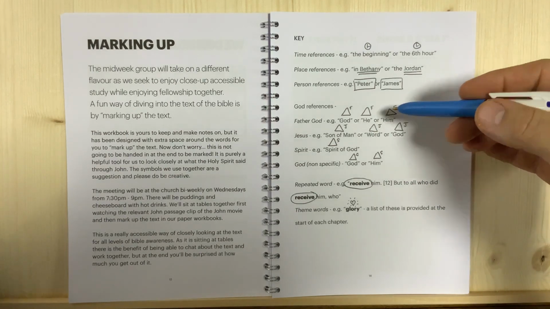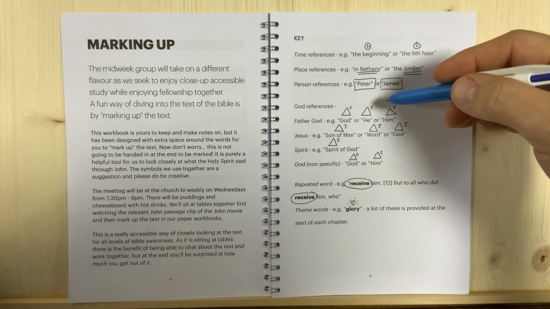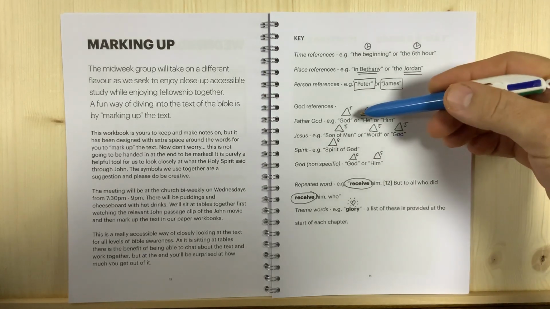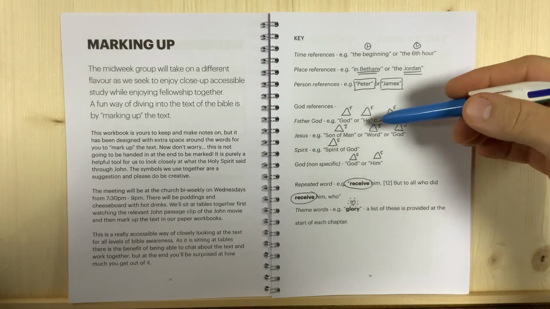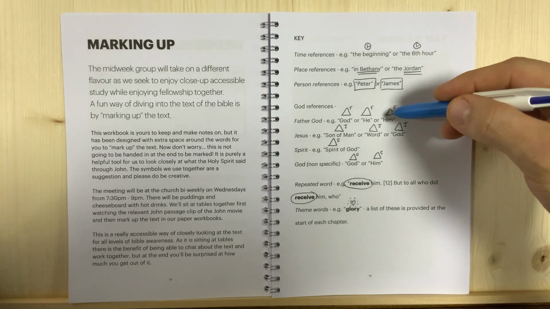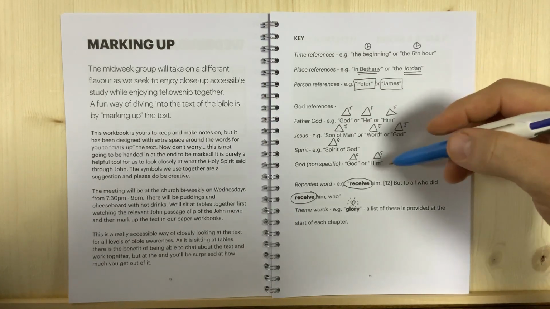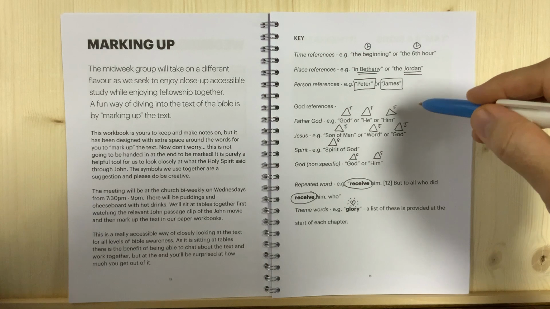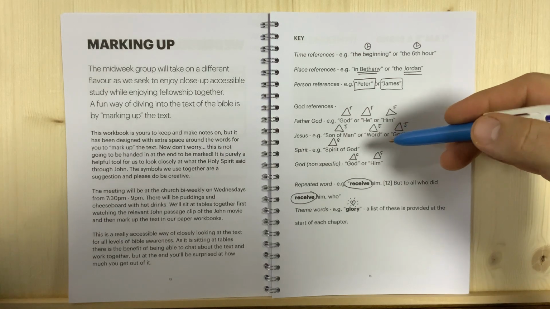Okay, and then there's a lot of God references in John. What we're trying to do is to sort them into whether they are Father, Son, or Spirit references. Often he'll say God, but often the text will say something like he or him, the Son of Man, word, Spirit. So what we're going to do is write this little triangle, and then we'll do an F for Father, a J for Jesus, and an S for Spirit there. As we're going through the text, we're just going to sort out which of the Trinity we're talking about when we're talking about the God references.